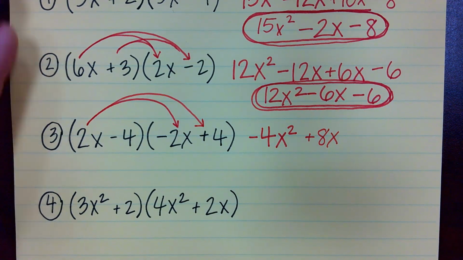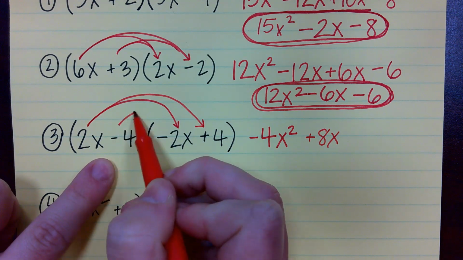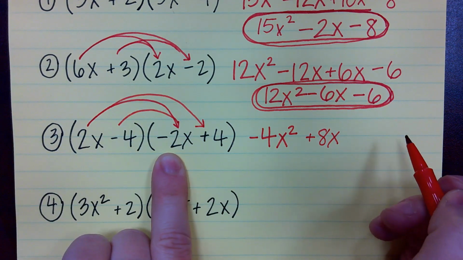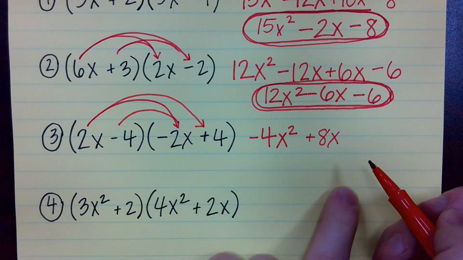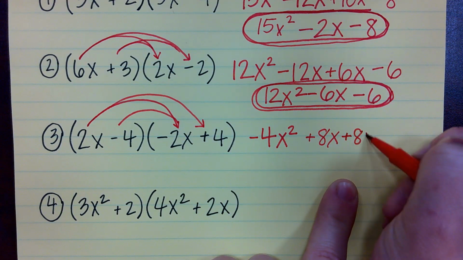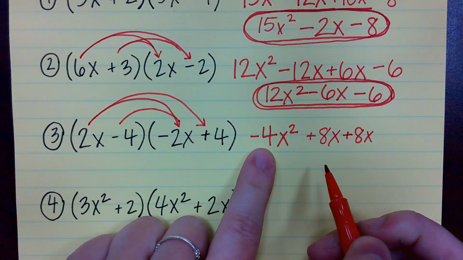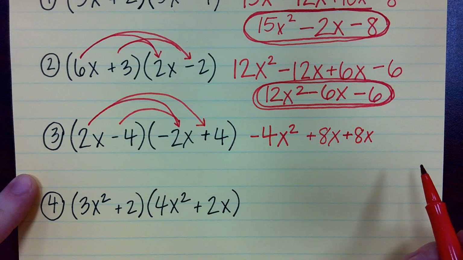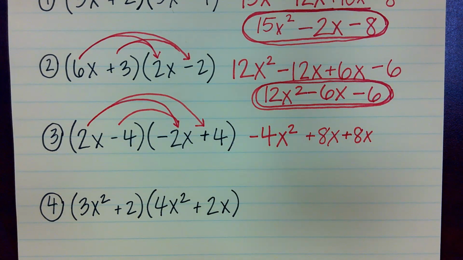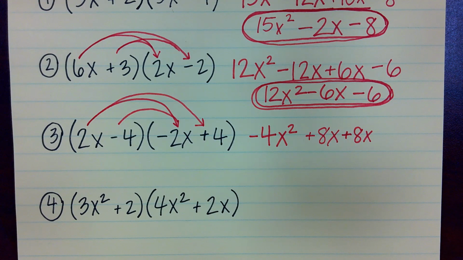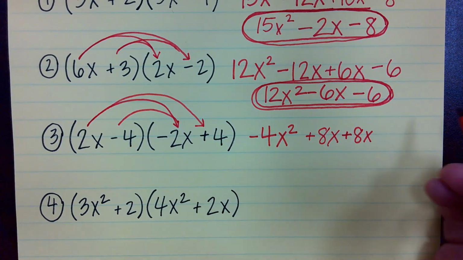8x. Good. Now, what are my inner terms? Negative 4. Good. -4 times -2x. What does that give me? Positive 8x. Yes, positive 8x. Two negatives make a positive. Good job, guys. Whenever you do two negatives multiplied, it makes a positive. When you're adding negatives, it's a different story. Absolutely. Thank you for pointing that out.